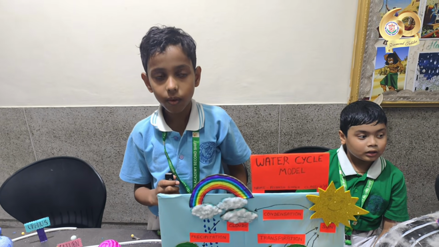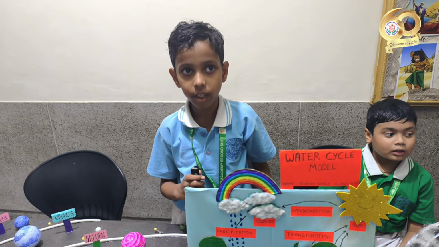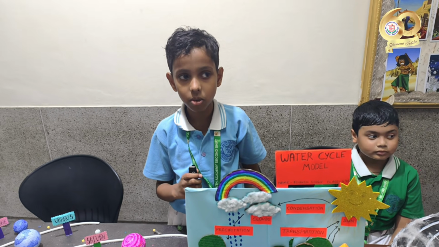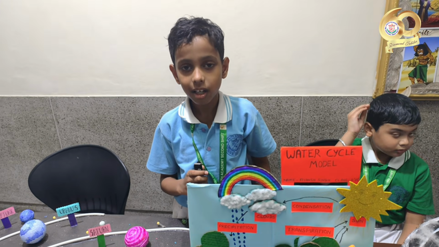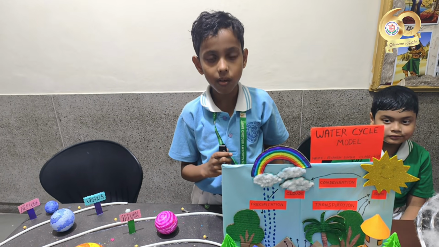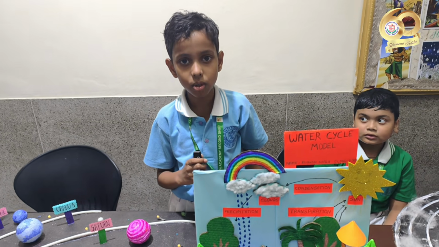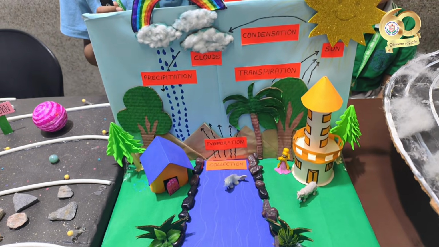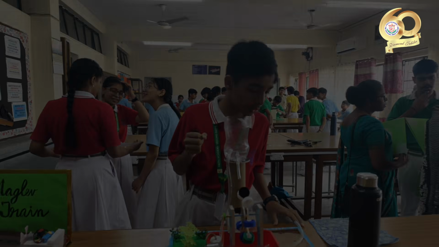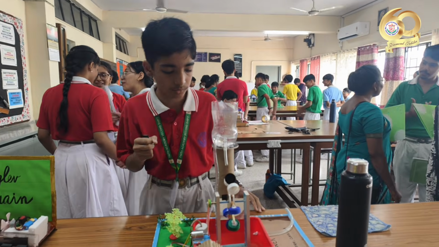Number four, precipitation. When the water droplets become too heavy to remain suspended, they fall back to earth as rain, snow, or hail. Number five, collection. Fallen water either collects in bodies of water, oceans, lakes, flows over the land as runoff, or becomes groundwater.